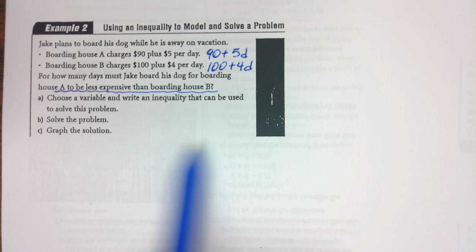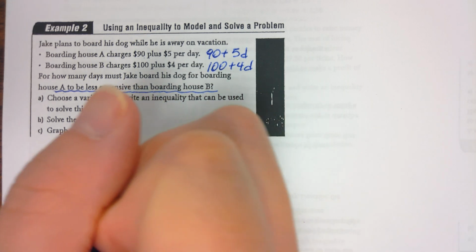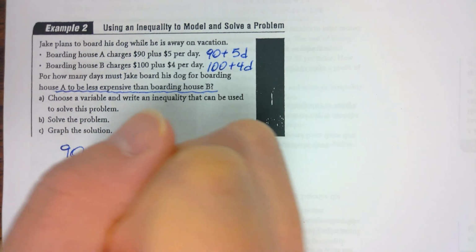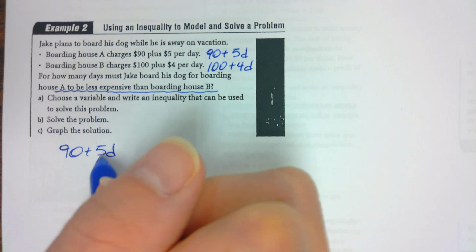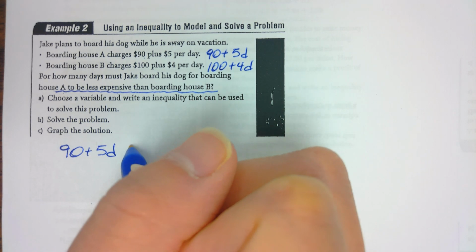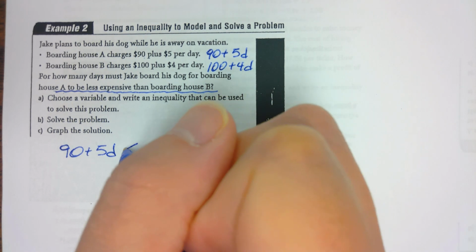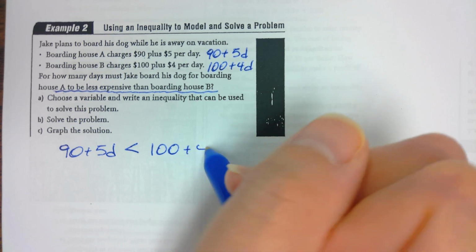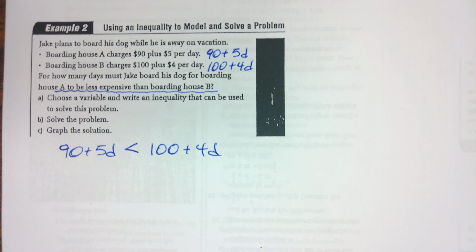So how can I write that out? I want A to be less expensive. Think about which way the inequality sign goes. So this is A, and then less than. Should I do less than or equal to, or just less than? Just less than, right? Because I want it to be less expensive. I don't want it to be equal, right?